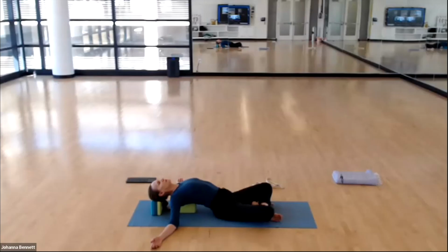Inhale from the base of the spine, up the front of the spine. 1, 2, 3, 4. Hold your breath at the crown of the head. 1, 2, 3, 4, and then exhale down the spine. 4, 3, 2, and 1. All the way back through to the spine, and then hold your breath. 1, 2, 3, and 4.